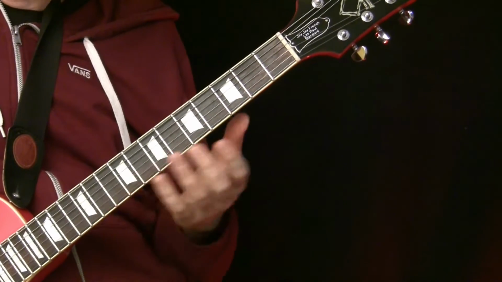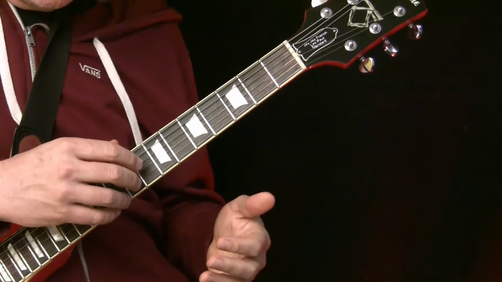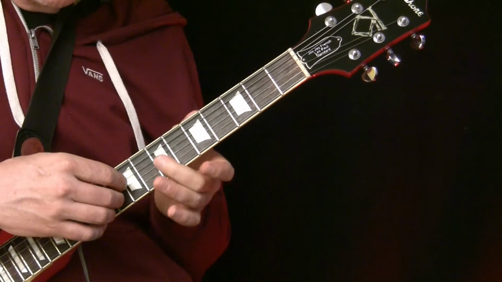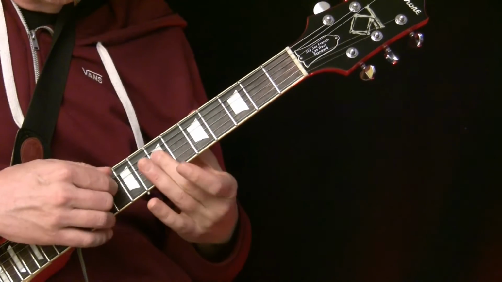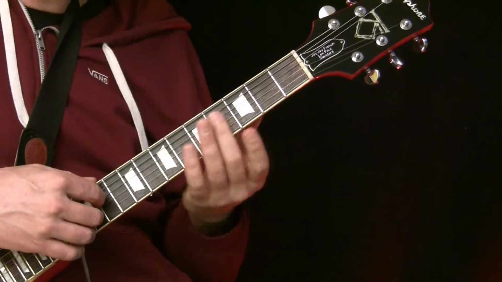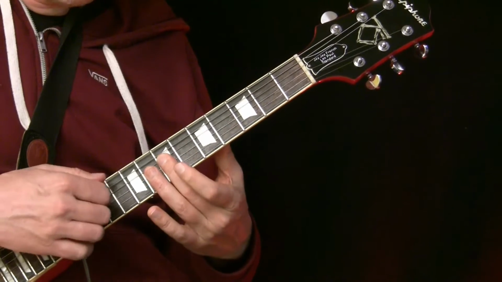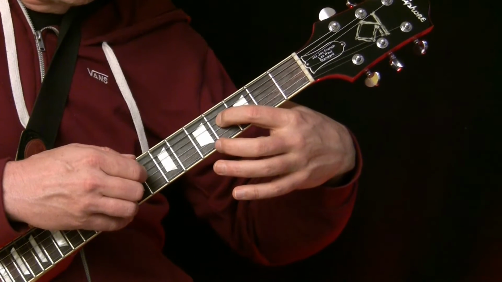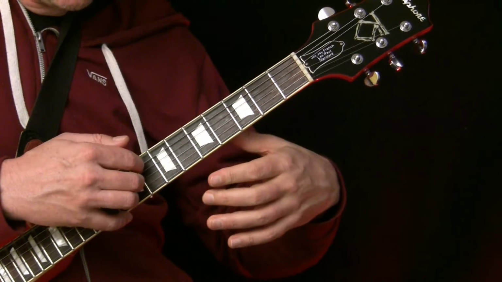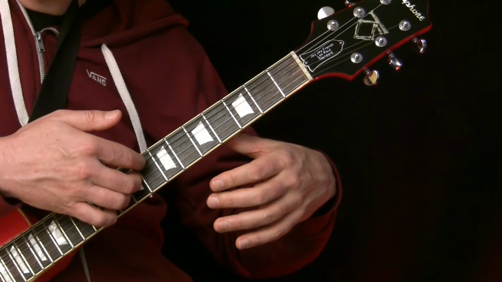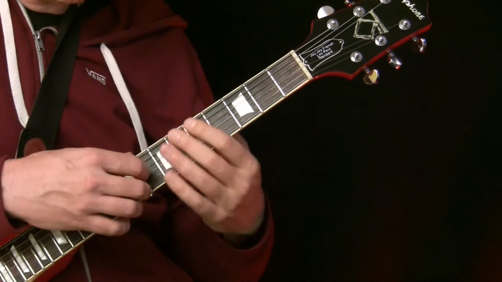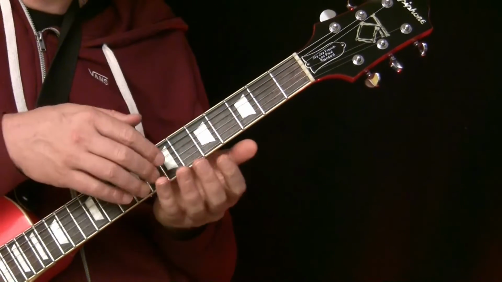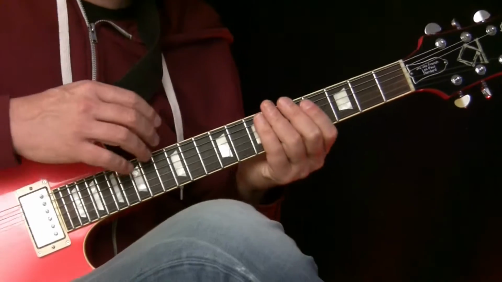Now, first, without the bottleneck, we play first the bass note, and then we play the D inside in the 7th fret. Let's play this one here. With the bottleneck, you just would slide in, and then you play the open D string, and then 4th, open D, and open A and D string. So that's the whole thing. A little bit difficult to show this way, so that you see everything.